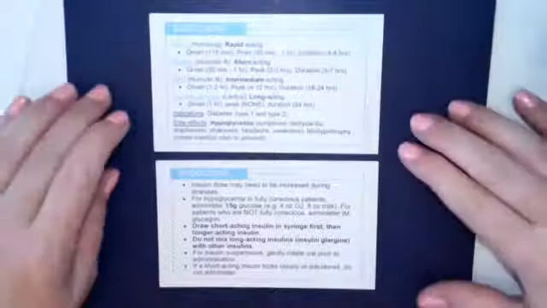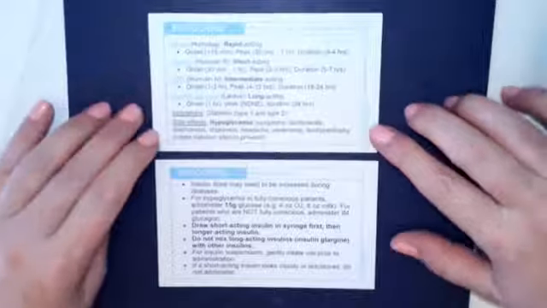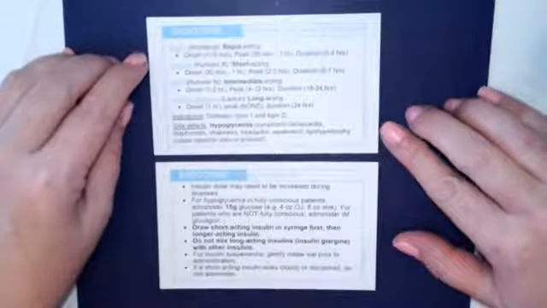So these are the cards that come with the insulin topic. So rapid acting, peaks. Really, the peaks are what you need to focus on because your patient needs food during that peak time. So the onset and the peak determine when you give the food and when you make sure your patient has food. And all of that is going to be ordered by the doctor. So you give the medication that is ordered.